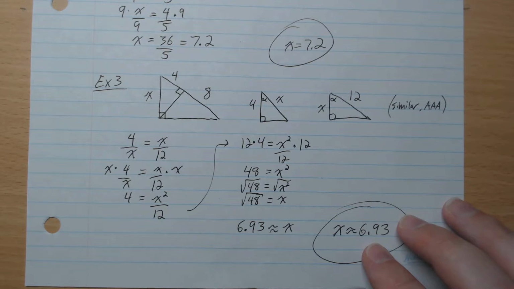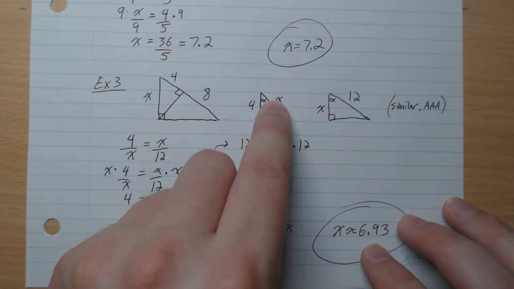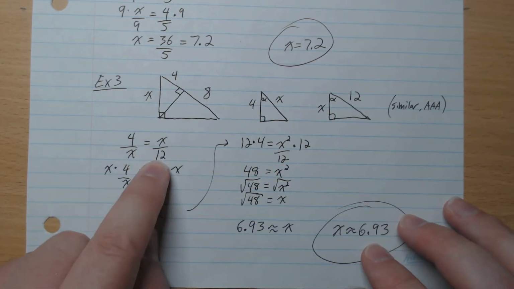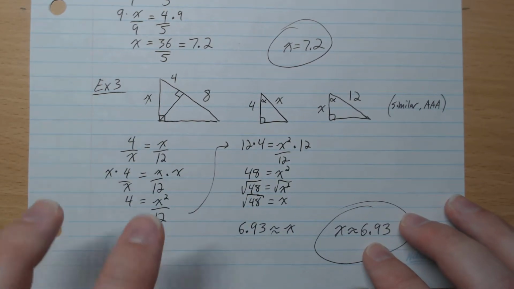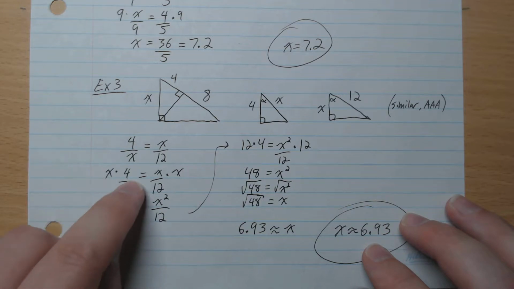So let's use our proportions here. 4 over x is the same as x over 12, just like that. So we want x on its own. That's our goal. We want to isolate x. So we're going to go times x on both sides. And so that gets rid of this bottom x here.